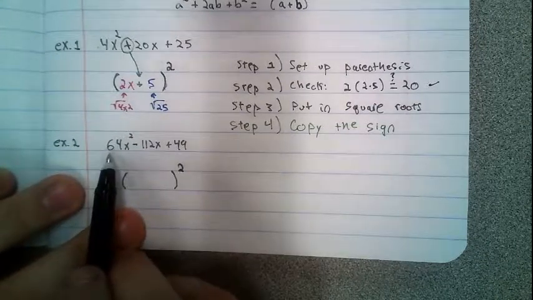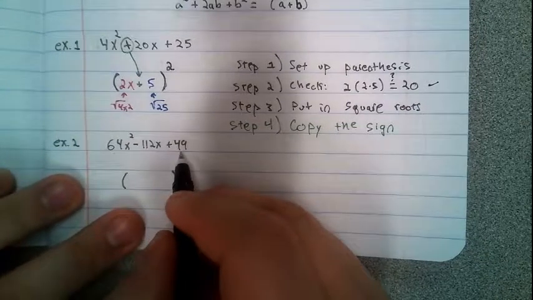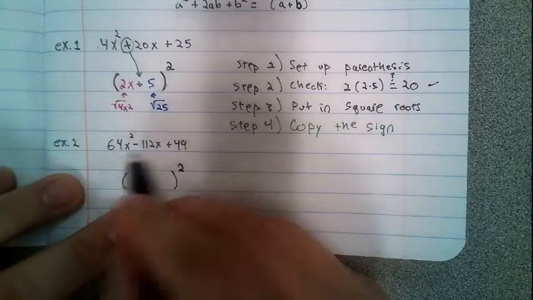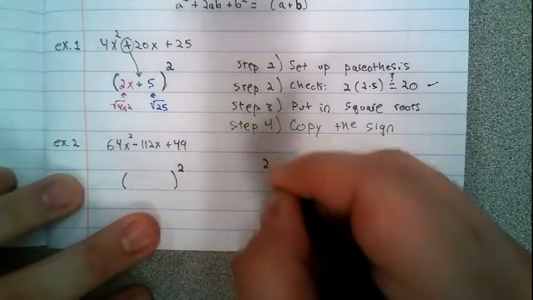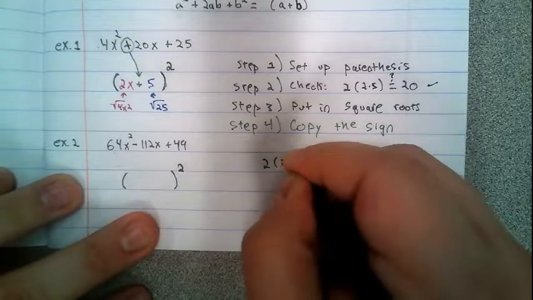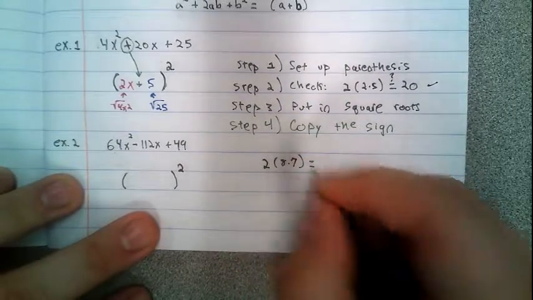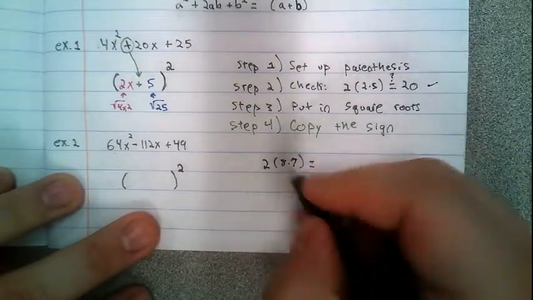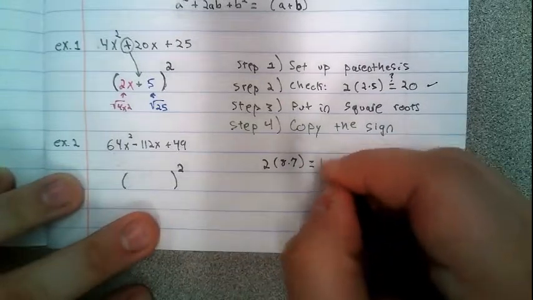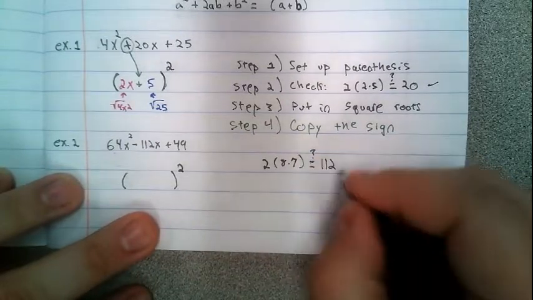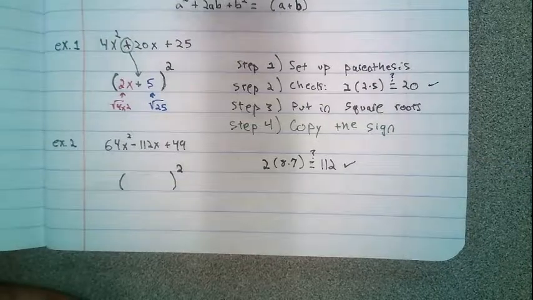The square root of 64 is 8. The square root of 49 is 7. 8 times 7 is 56. Does 2 times 56 equal 112? Yes, it does. So I can use this pattern.